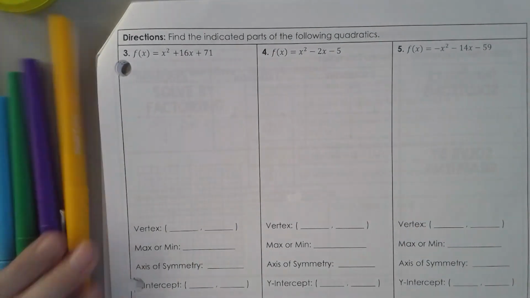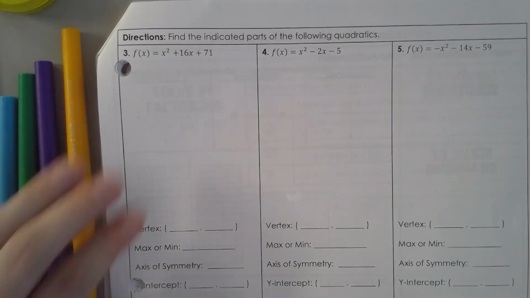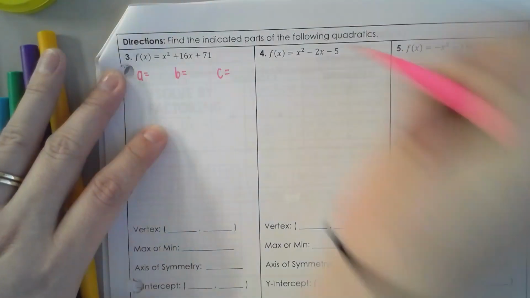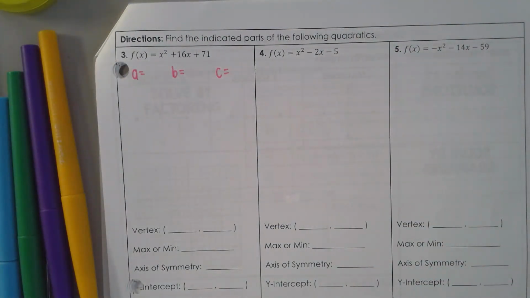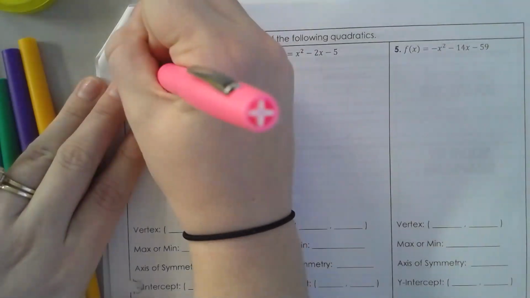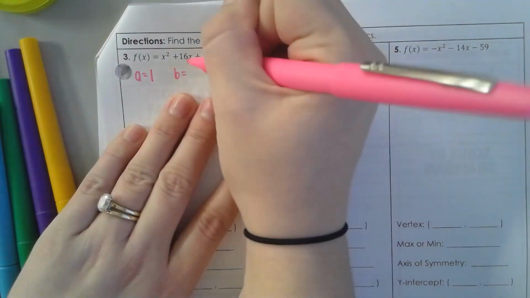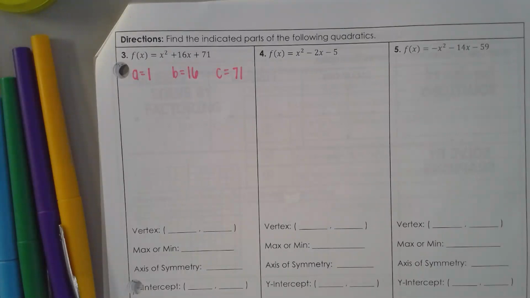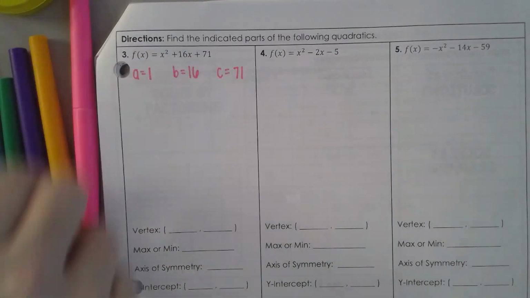Number 3, start by labeling your A, B, and C. A is 1, B is 16, and C is 71. Is there anything at this point that you don't know how to get? Then we go to the formula.